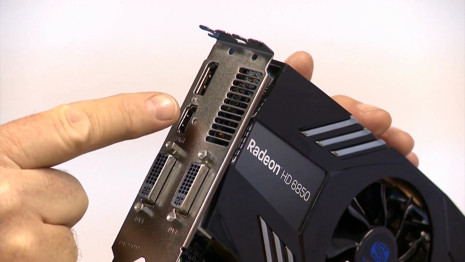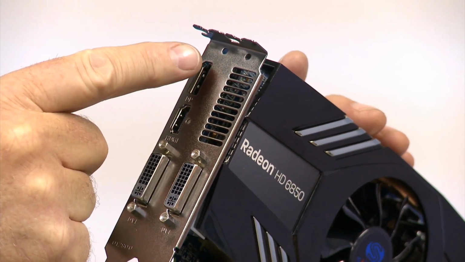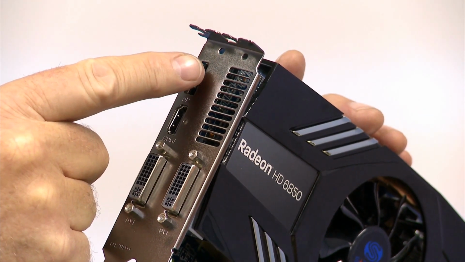Like the previous generation of cards, the HD 6800 series supports the multi-screen format known as Eyefinity. So this 6850 card that I've got here has 2 DVI outputs, an HDMI and a DisplayPort, and used together they can support up to 3 screens in Eyefinity mode from a single card.